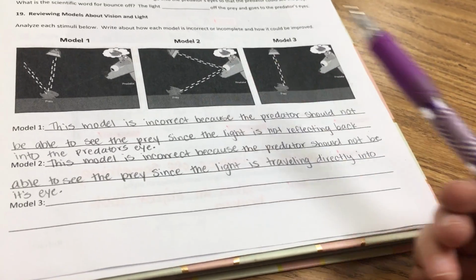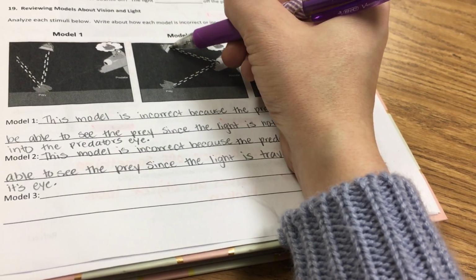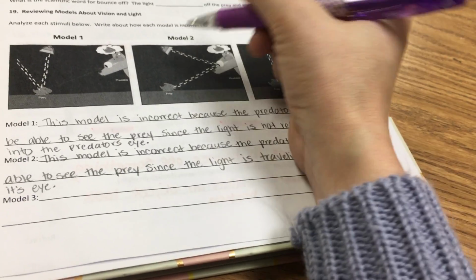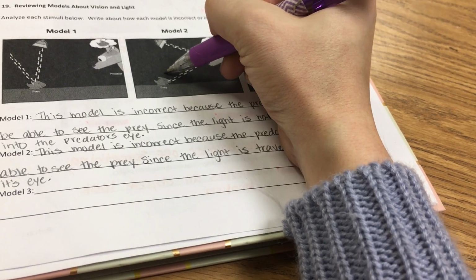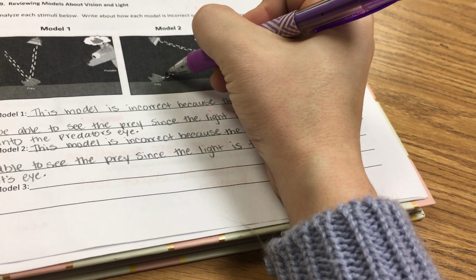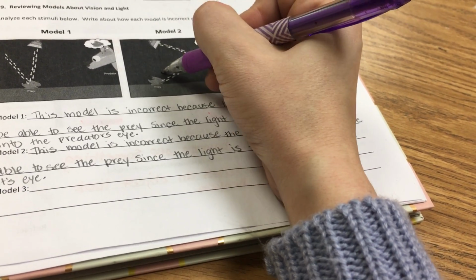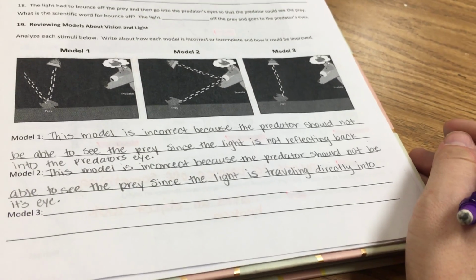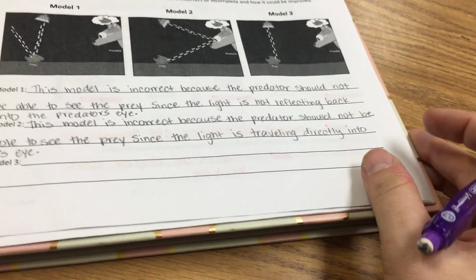So let's talk about how we could improve it. So where would our light have to travel? Well, instead of traveling from the source to the eye, our light would have to travel from the source down to our prey, and then from our prey, then to the eye. Okay, so this model is really wrong. It's got the path of light going the completely opposite direction. Alright, and our last model, Model 3.